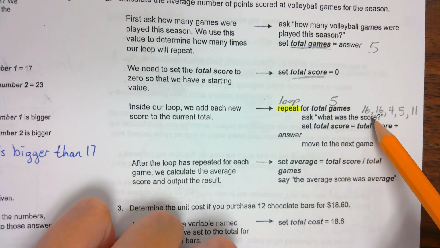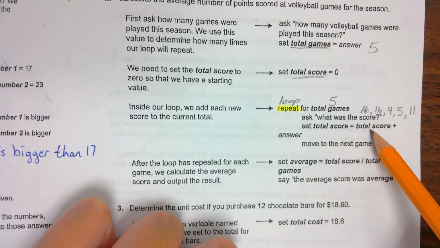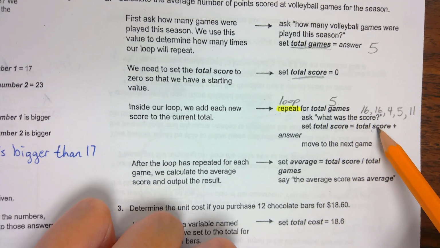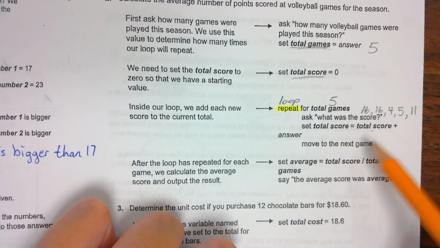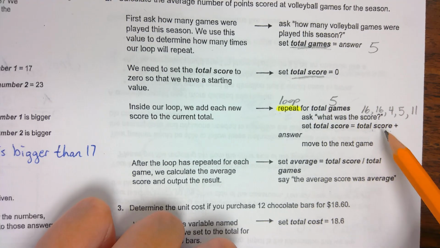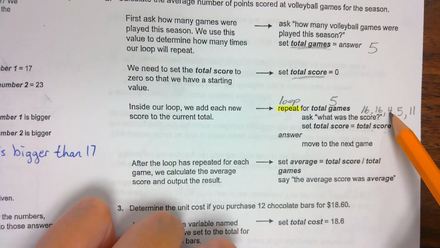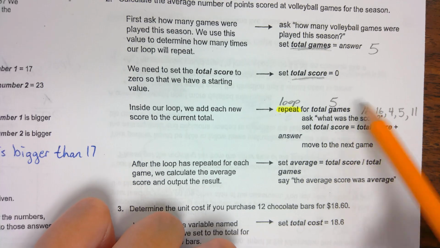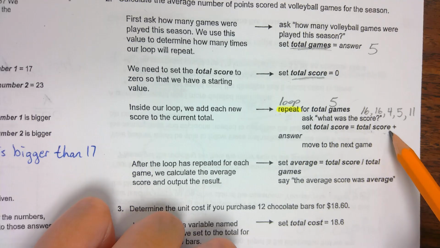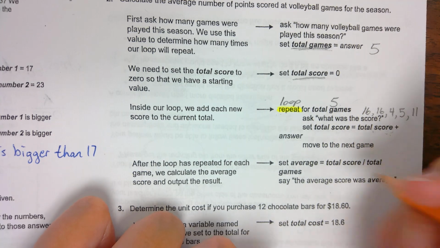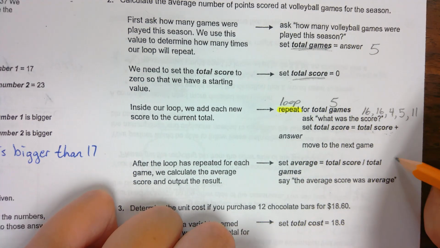So every time, what's happening in this? They ask you for your score, and then they add that score to the total. So they did 0 plus 16, and then loop, 16 plus 16, loop, 32 plus 4, loop, 36 plus 5, loop, 41 plus 11, 52. And here it's going to do the math for you.